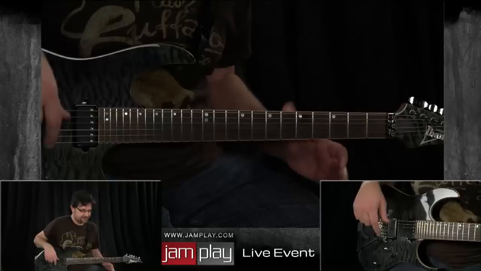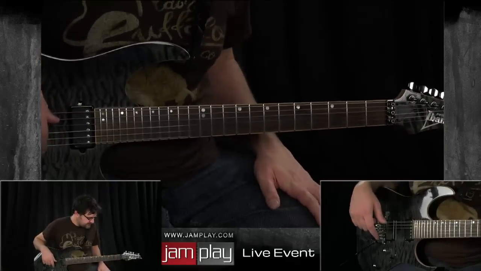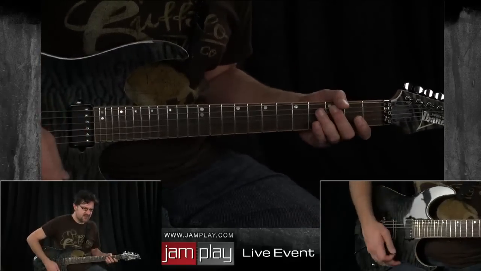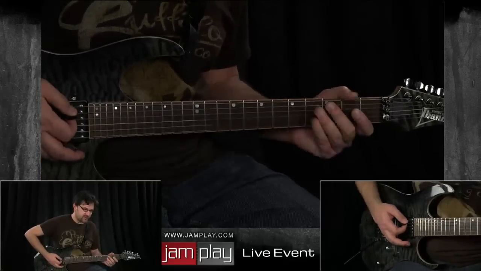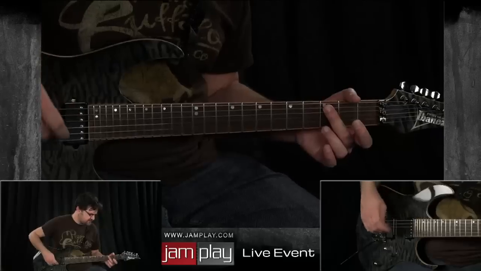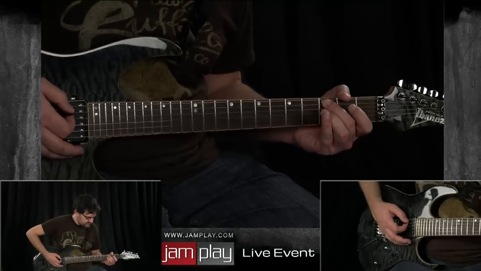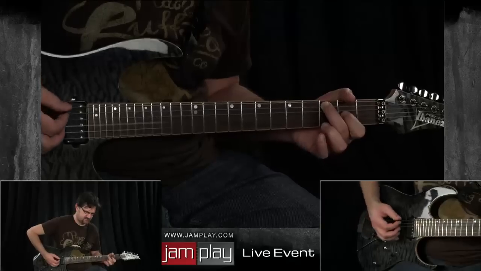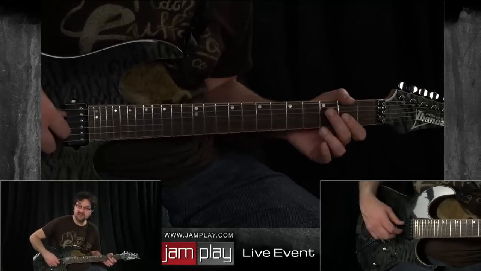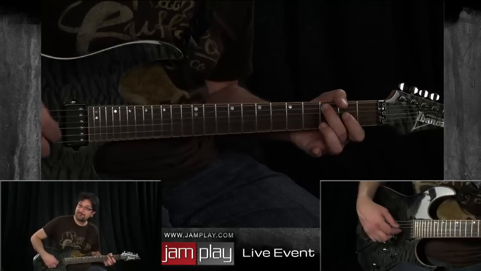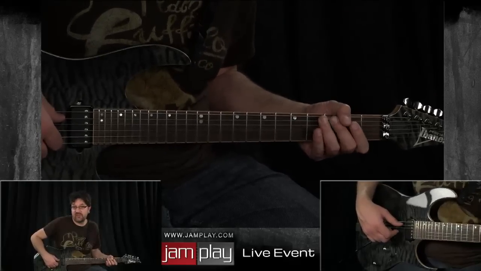Okay, let's try another one. Now I'm going to change the root. The root's going to be on the 5th string, 3rd fret. And I want you to play, so that's our root. And I want you to play this time the note that is on the 3rd string, 2nd fret. That's an interval, right? It's actually a 6th. And it's a major 6th.